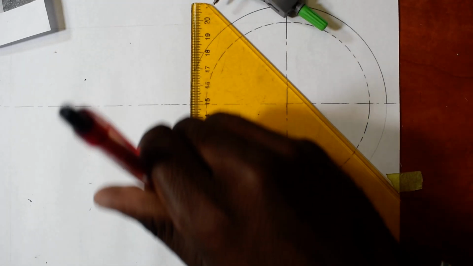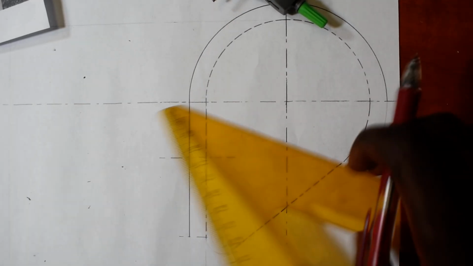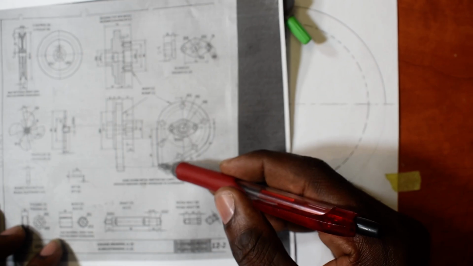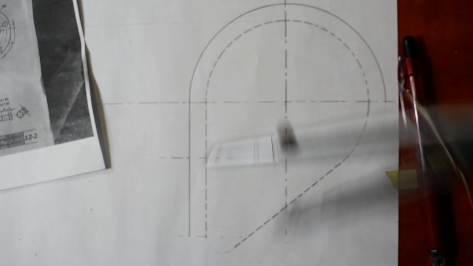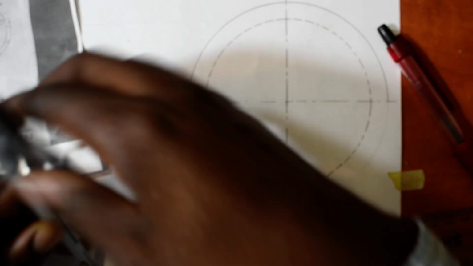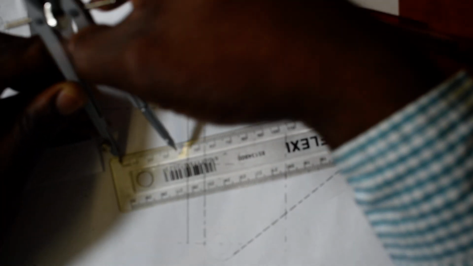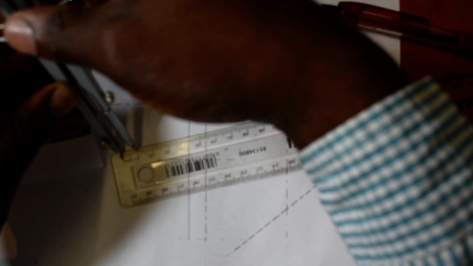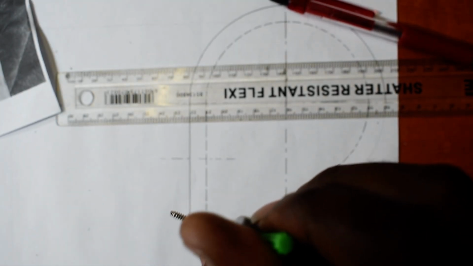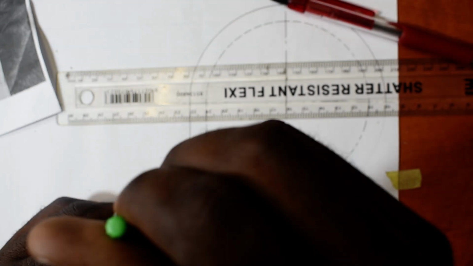From here till here. Remember, it's this one. Which one was that? It's this one, this one. Right, so radius 10, which is what we did here. Radius 10, let me confirm it. So I come and place it here, which is this center. Then I come and place it here, from here till here.